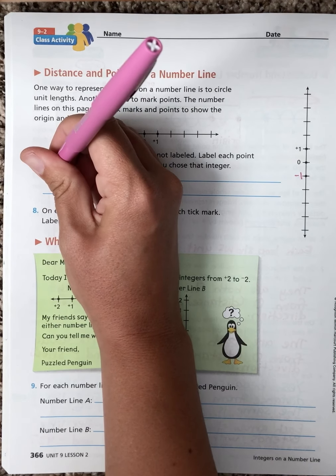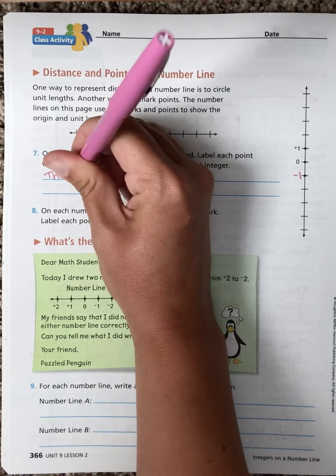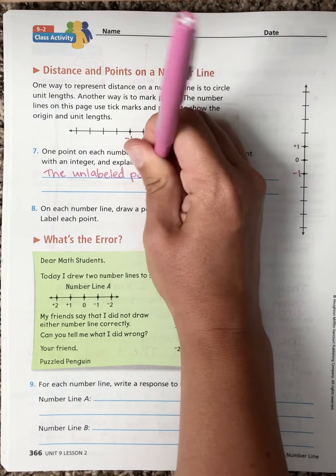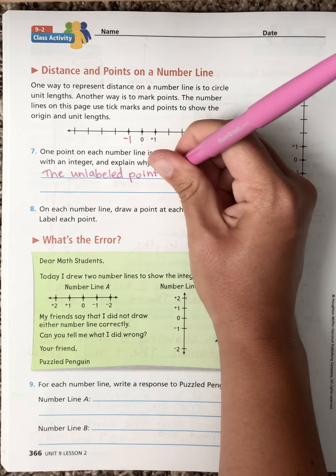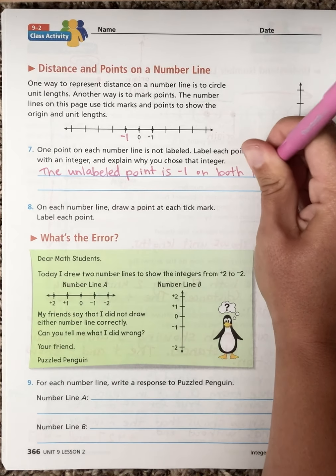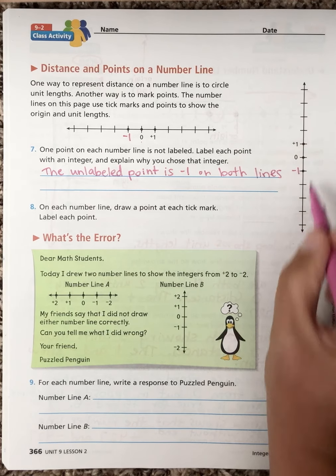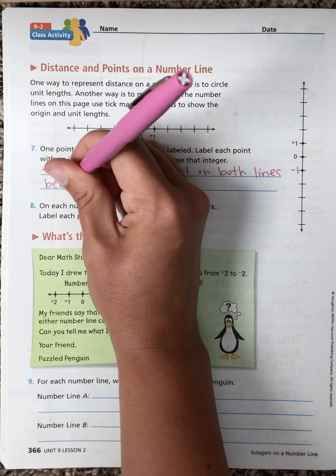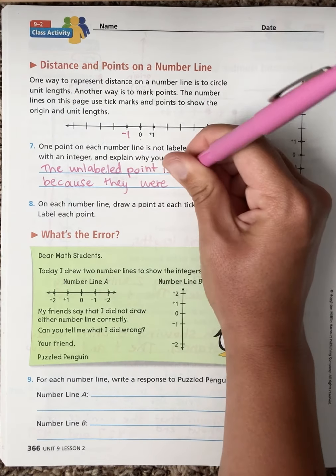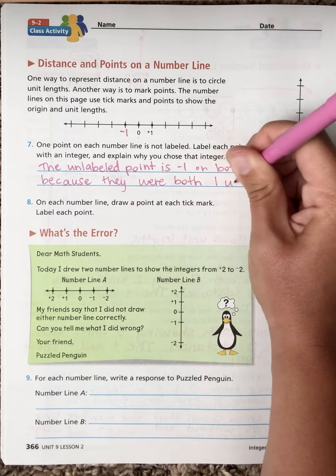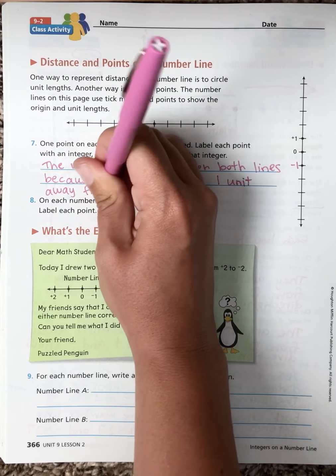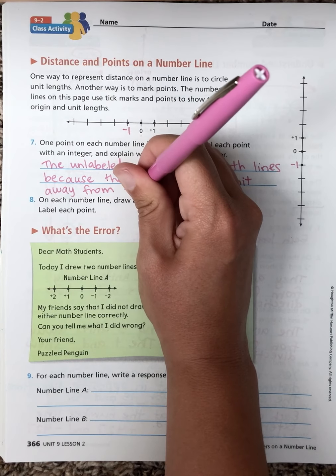Okay, so the unlabeled point is -1 on both lines, right? Because we have the horizontal one and then the vertical one, because they were both 1 unit away from 0.